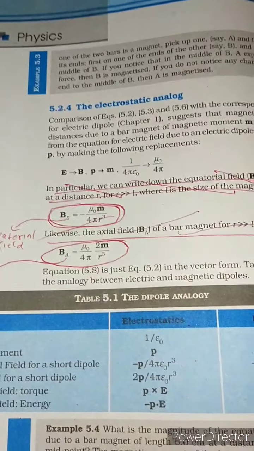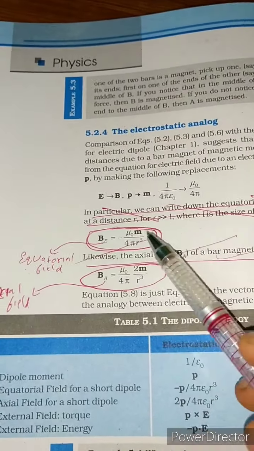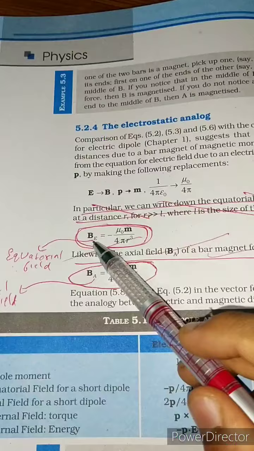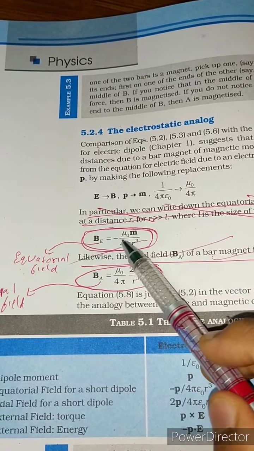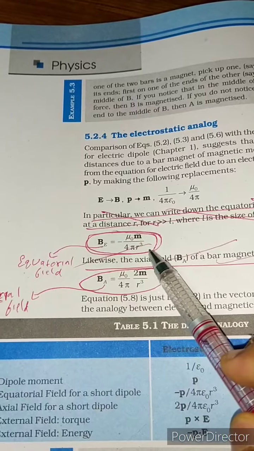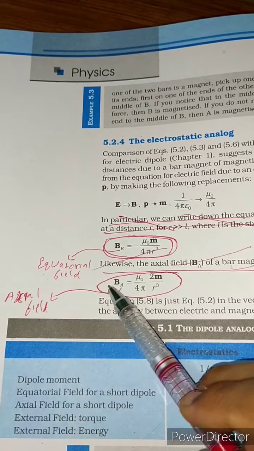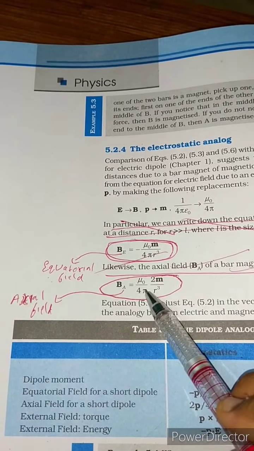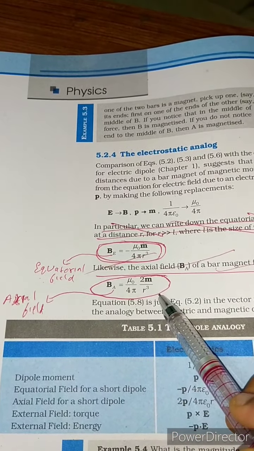Next topic, that is the electrostatic analogy. In this you just need to know two formulas: B_E, the equatorial field, equals minus mu naught m divided by 4 pi r cube, and B_A, the axial field, equals mu naught divided by 4 pi into 2m divided by r cube.